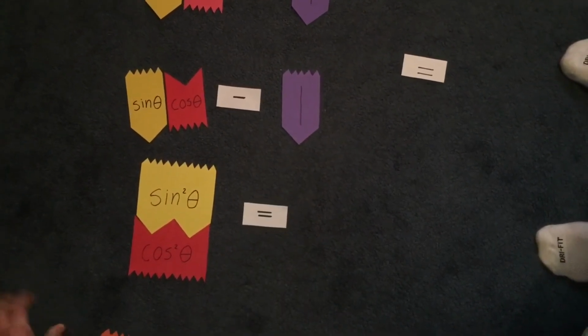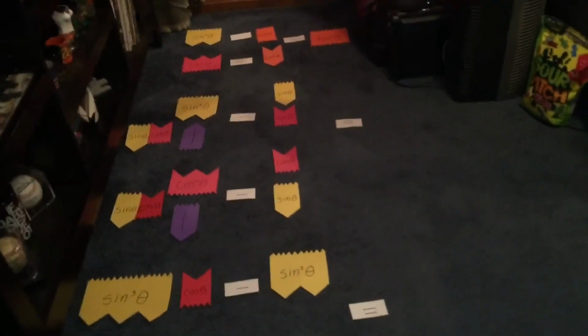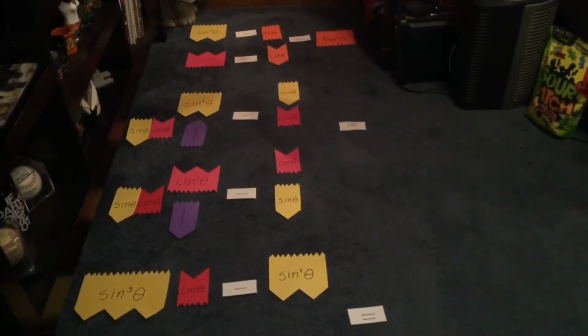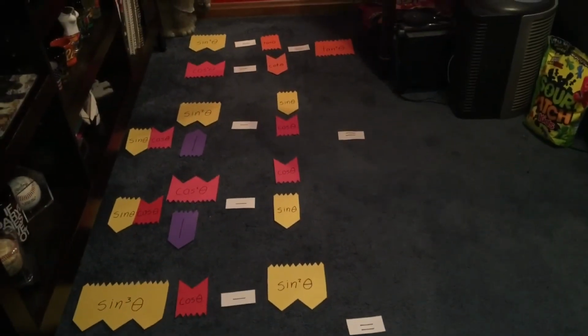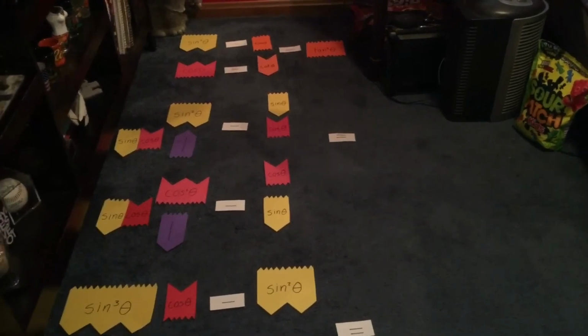Those are able to be said to be tangent squared theta, which proves that sine squared theta minus tangent theta over cosine squared theta minus cotangent theta is equal to tangent squared of theta.